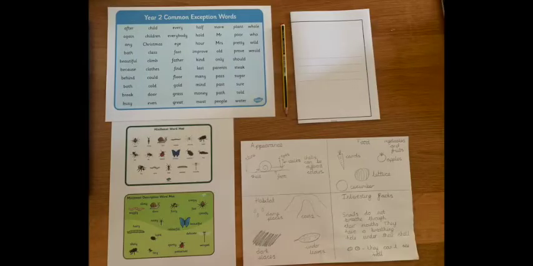For today's lesson, you will need your research sheet from yesterday's lesson, the information book template or some paper to make your own information book, the Year 2 Common Exception word mat and the Mini Beast word mat, which you will find underneath this video, some paper and a pencil. Pause the video and get those things now.